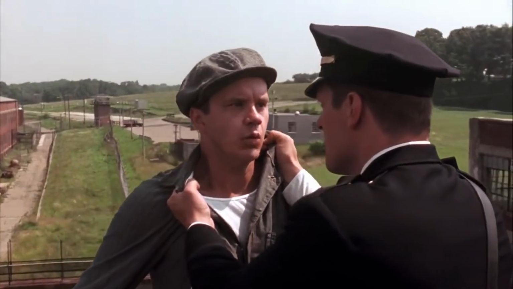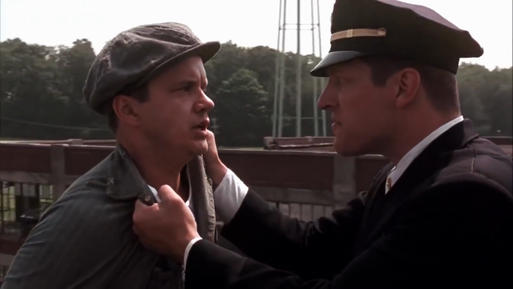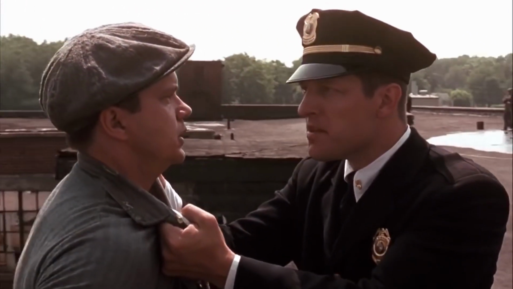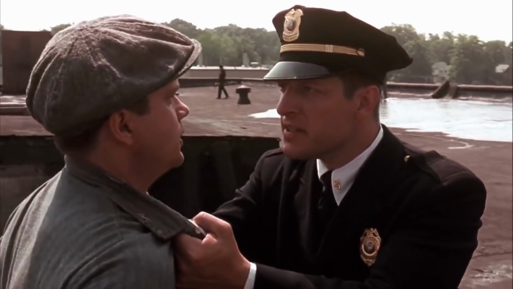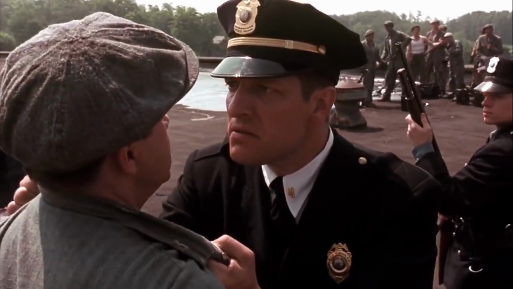Have you seen The Shawshank Redemption? It's an all-time classic that's been watched by millions of people worldwide. And one notable scene in particular has a spectacular display of halation. It's a scene where protagonist Andy Dufresne is being threatened by Captain Hadley on the roof of the prison.